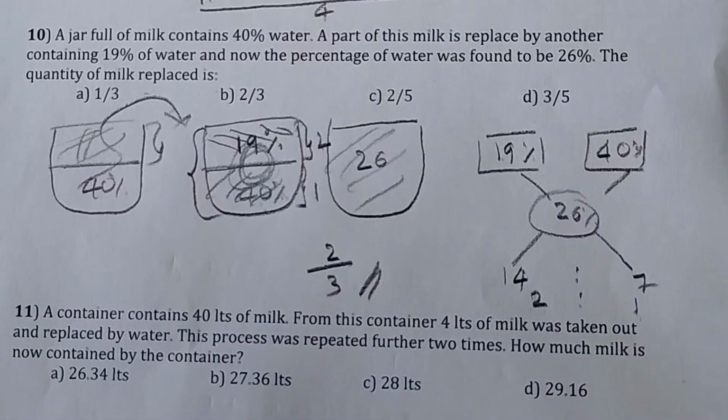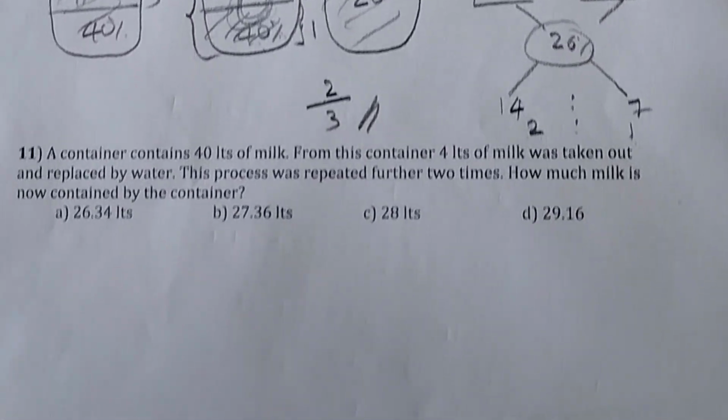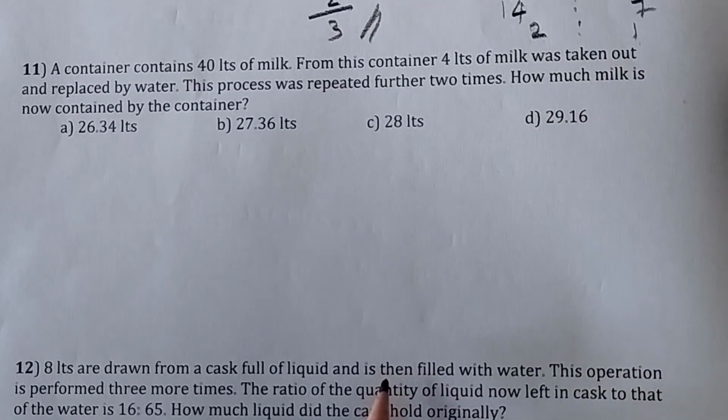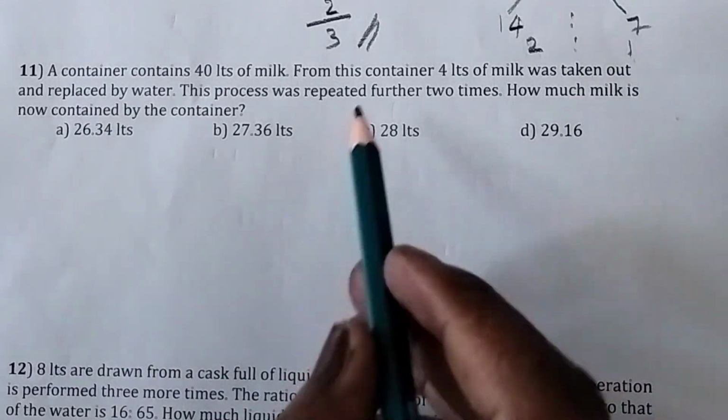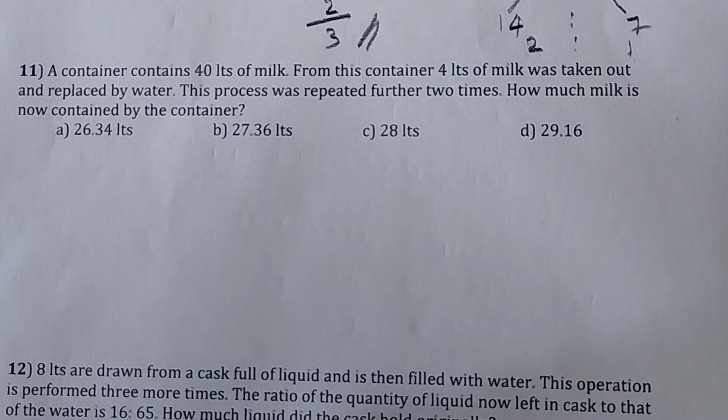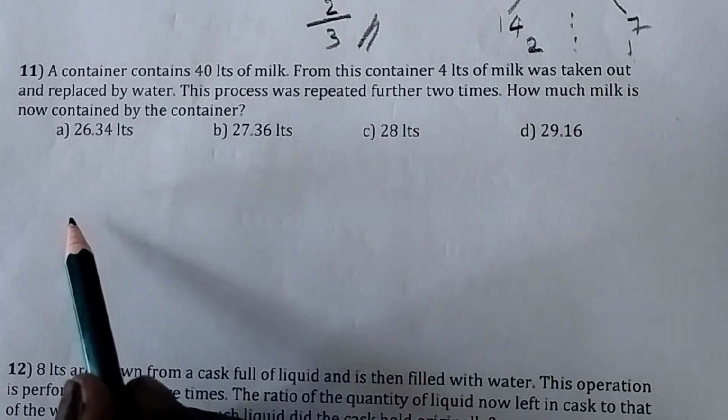Okay, now coming to question number 11. A container contains 40 liters of milk. From this container, 4 liters of milk was taken out and replaced by water. This process was repeated a further 2 times. How much milk is now contained by the container?